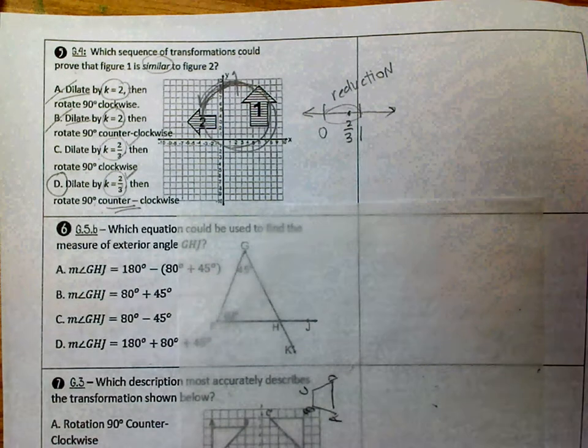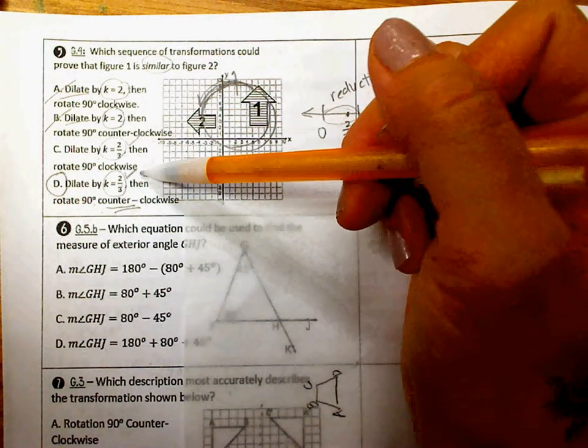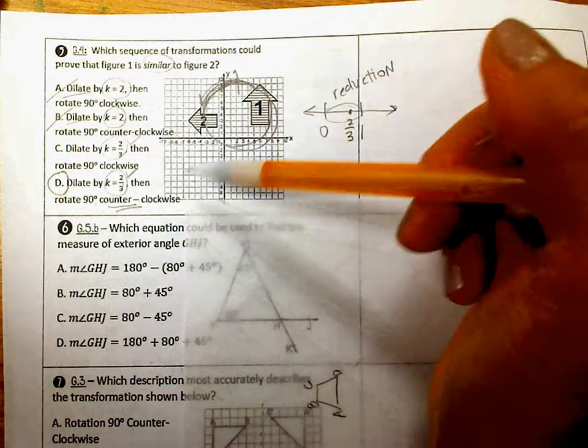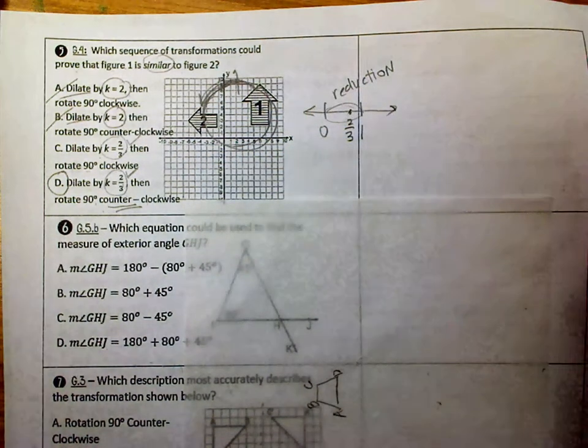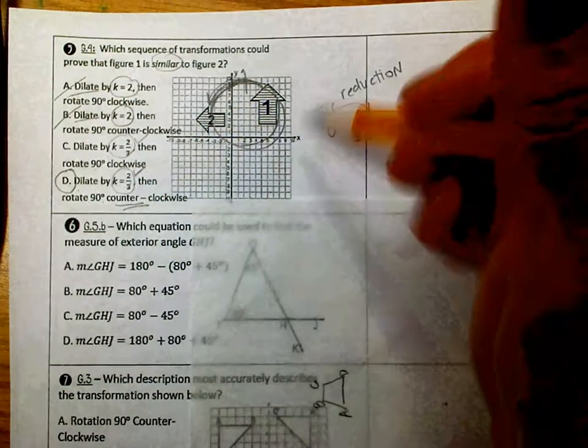So again, one thing you can learn from here is look at your answer choices and see which one it's definitely not, and then figure out what would be the best conclusion. And I chose D, and D is correct. And that's my work. Number 6.